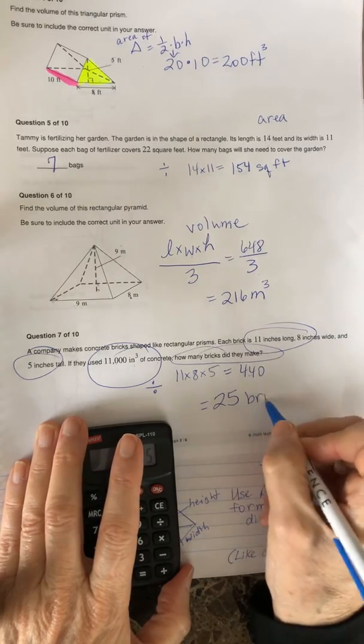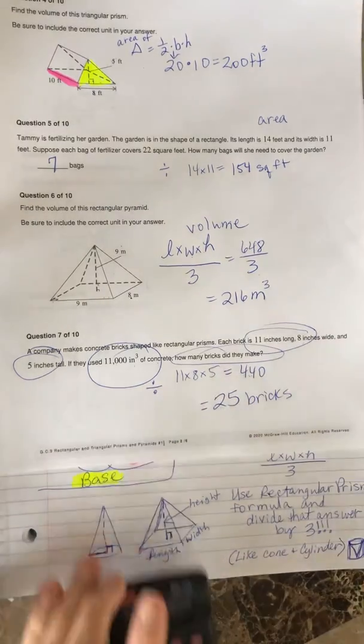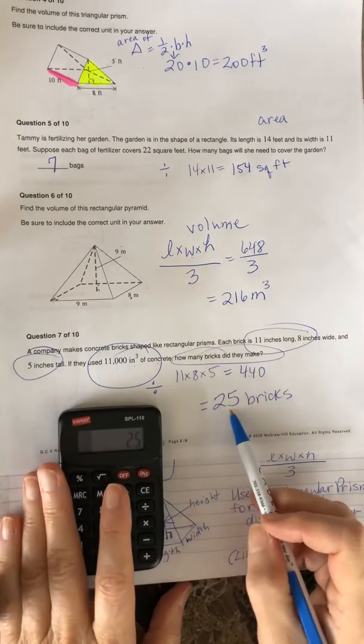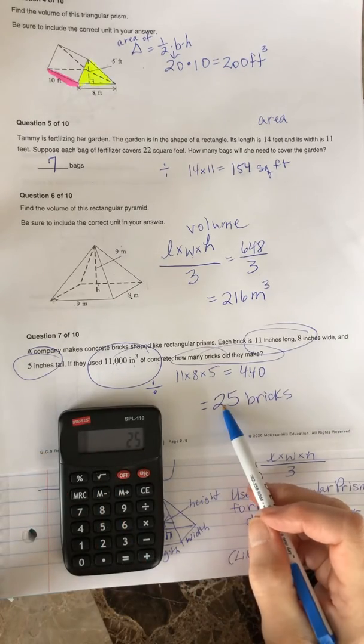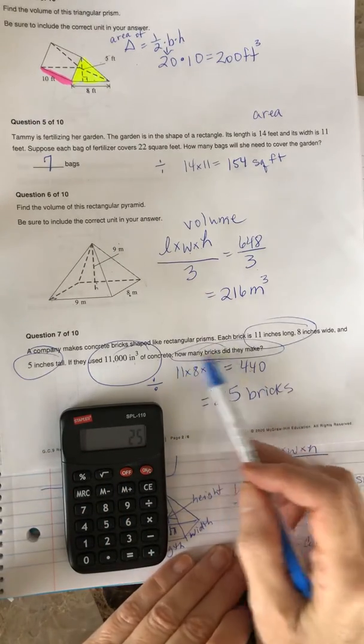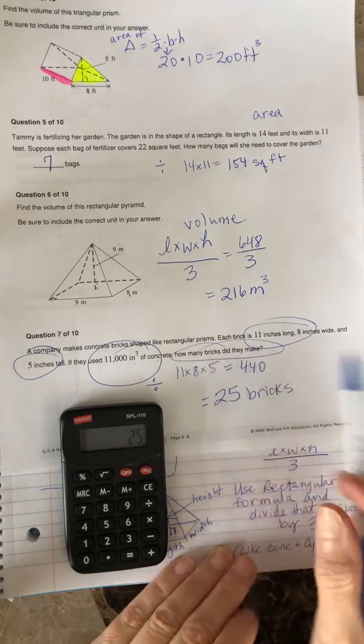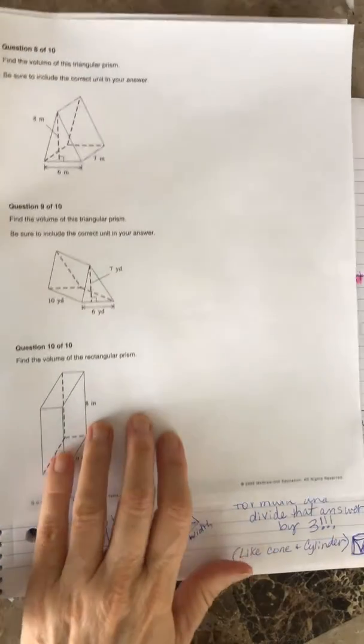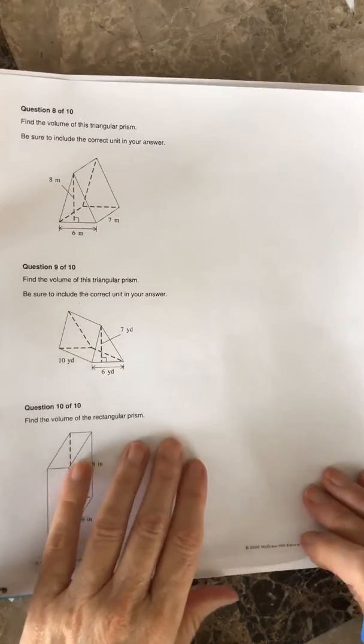25 bricks. Always think, even if you get confused here and you go, I can't remember, what was that 25 representing? Just go back to your question. The last part's going to tell you what it's going to be, all right? All right, number 8. We are flying through this. It's kind of, sort of.